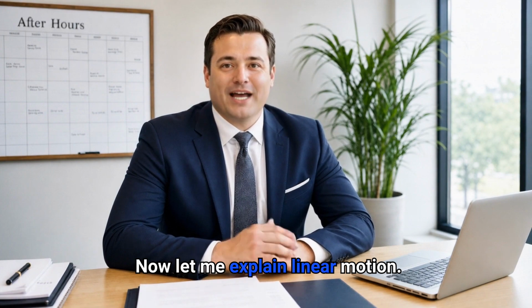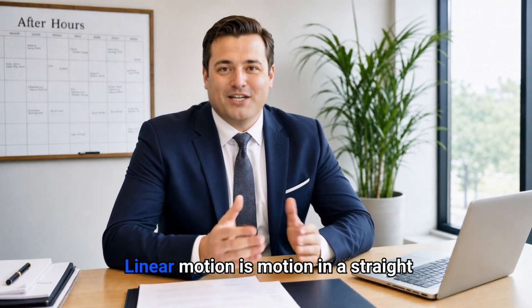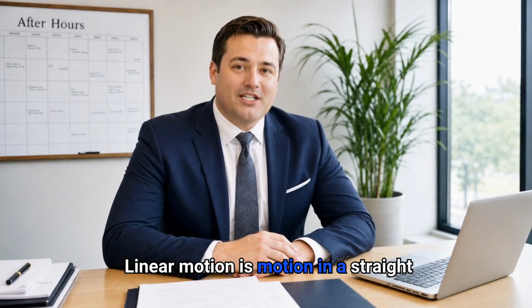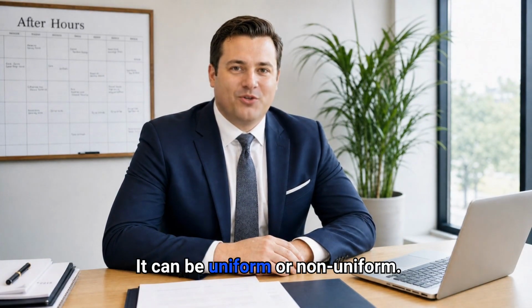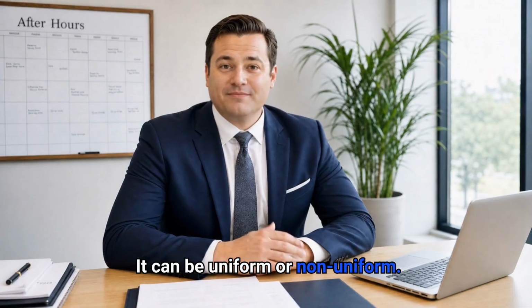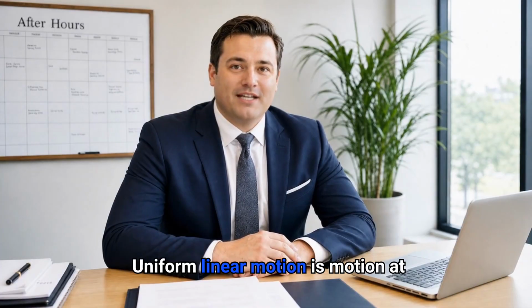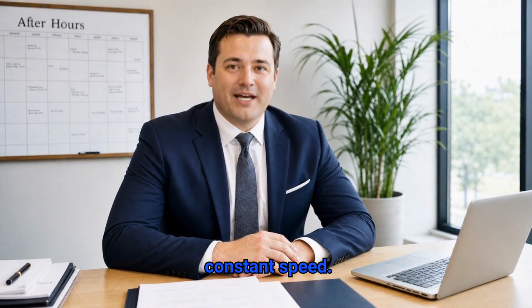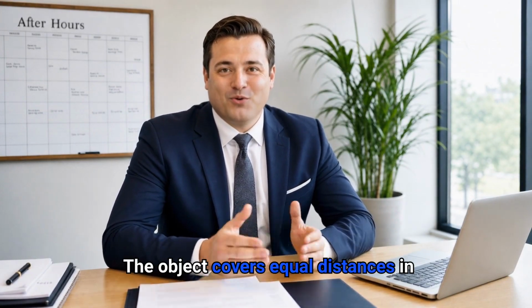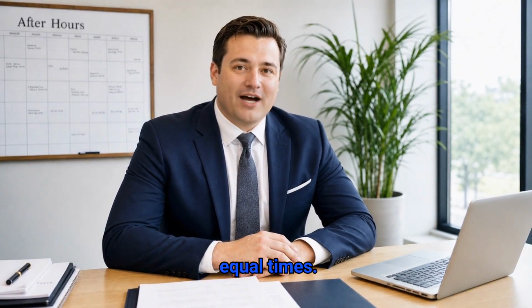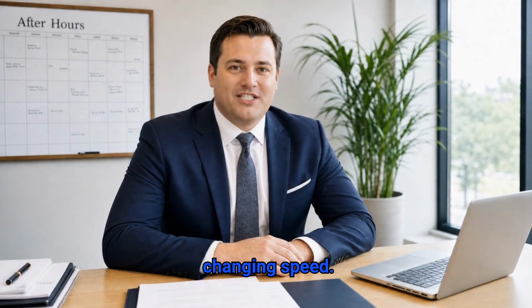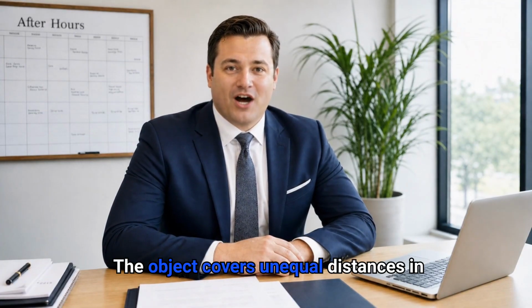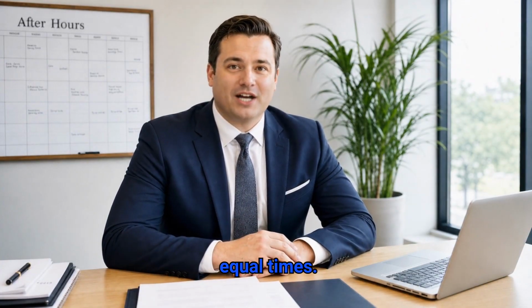Now let me explain linear motion. Linear motion is motion in a straight line. It is the simplest type of motion. It can be uniform or non-uniform. Uniform linear motion is motion at constant speed. The object covers equal distances in equal times. Non-uniform linear motion is motion at changing speed. The object covers unequal distances in equal times.